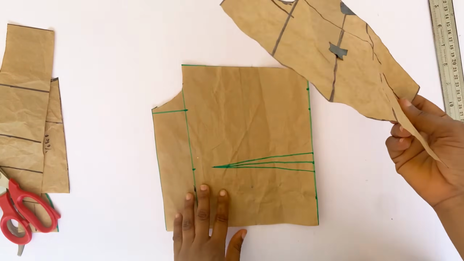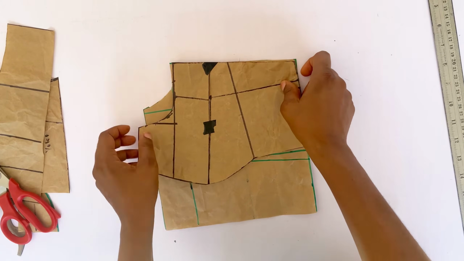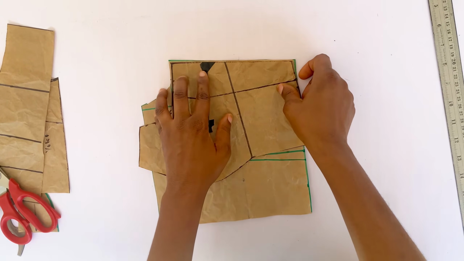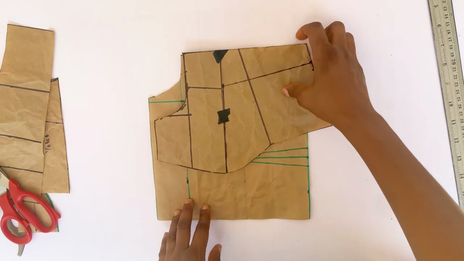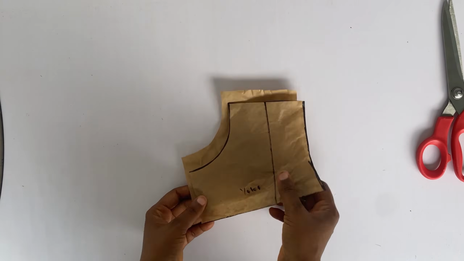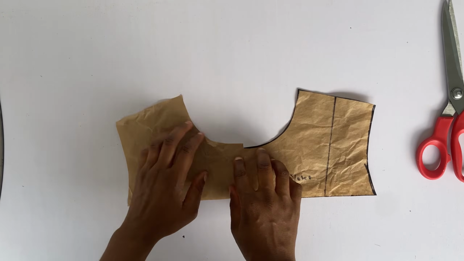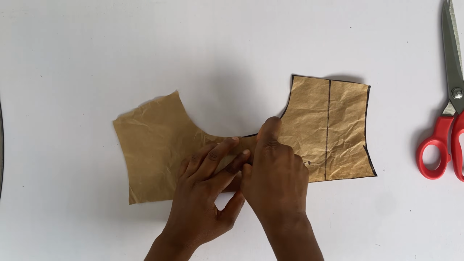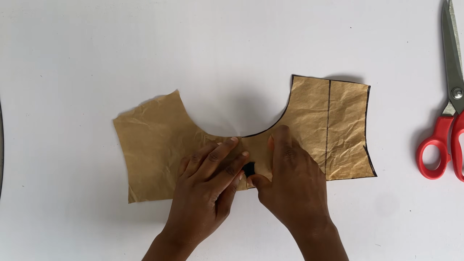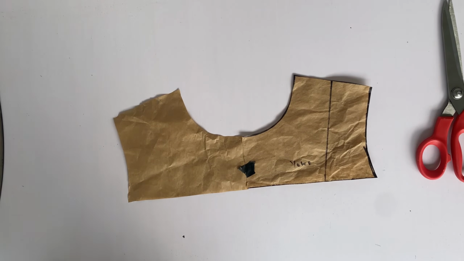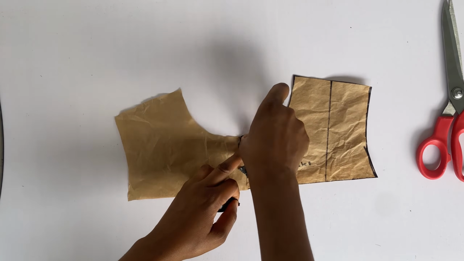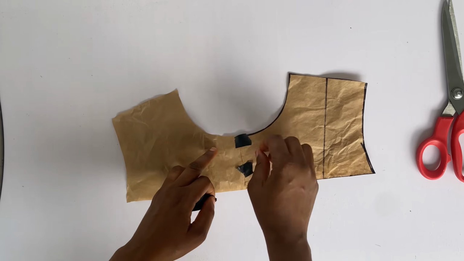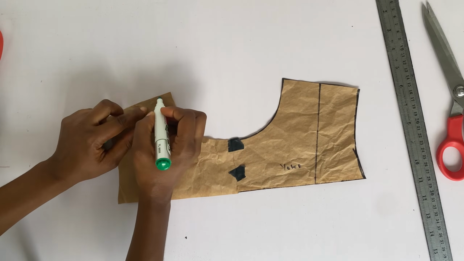By the time you're done, you're going to place the front pattern to the back pattern, and you observe that the lengths at the side seam are equal. This shows that you have done the correct thing. So the next thing to do is I've gone ahead to trace out my front yoke pattern on another piece of paper, and now I'm just going to place them facing each other, and I will tape it down. So from this point, I'm just going to be marking my asymmetric neckline.